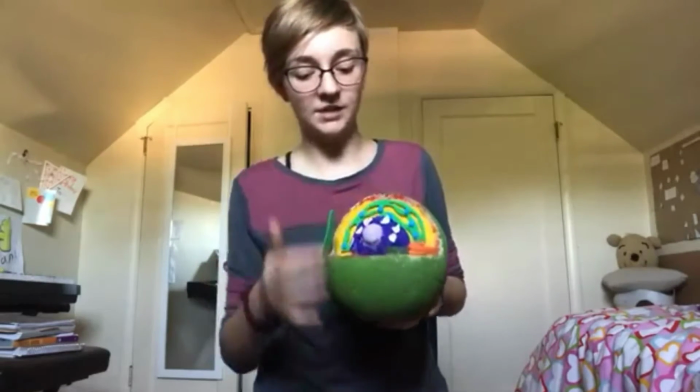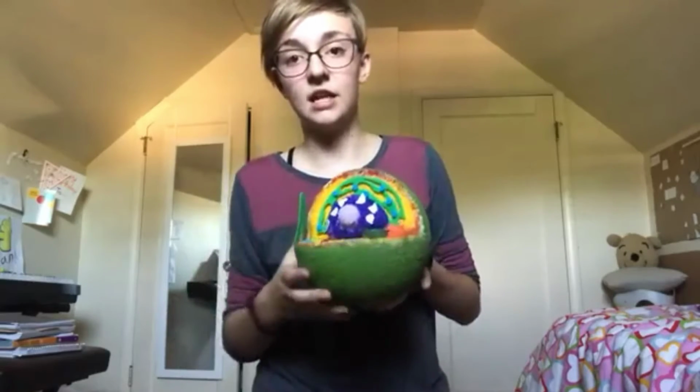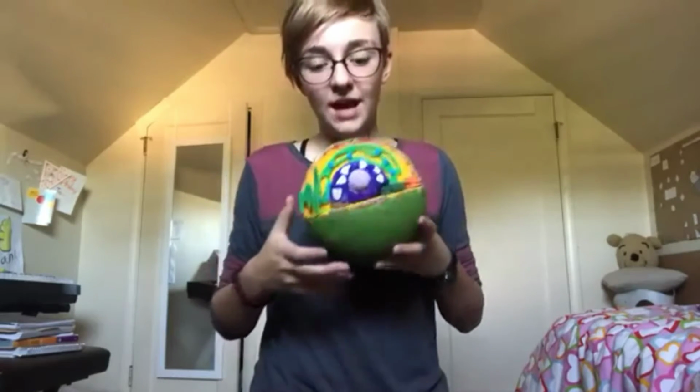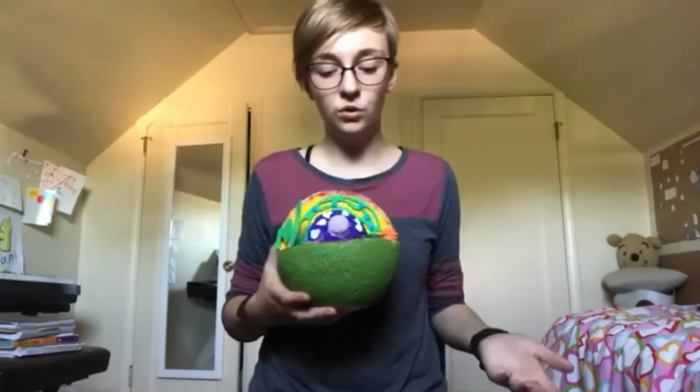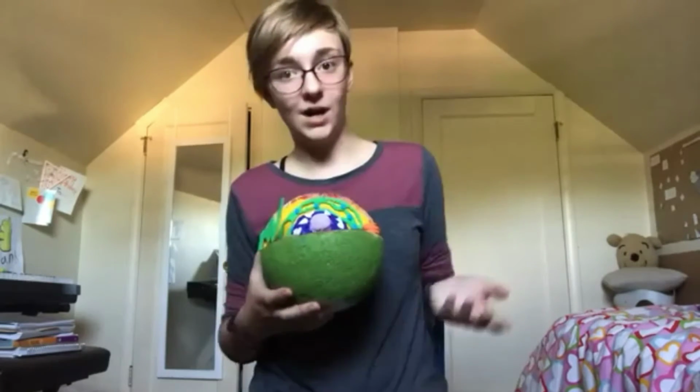Although there is the cytoplasm, within that there is the central vacuole. In plants, this is larger because plants don't move and need to store more water.